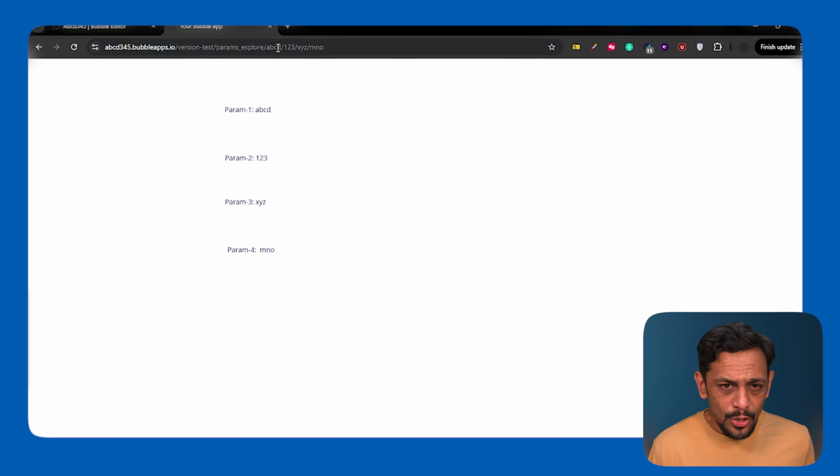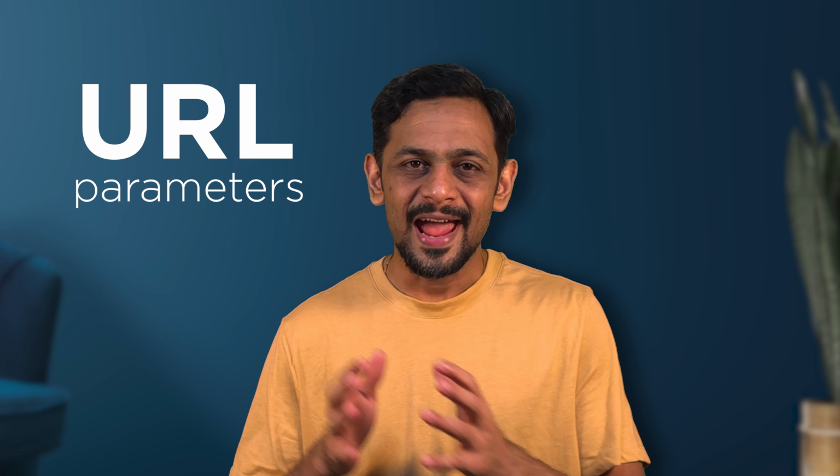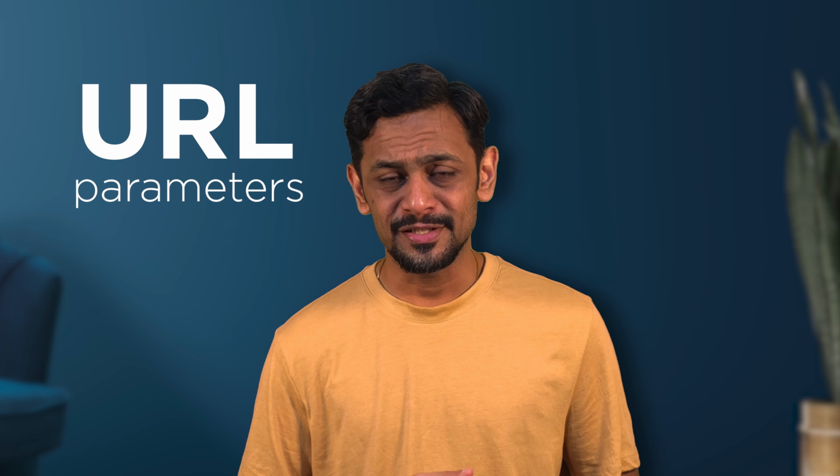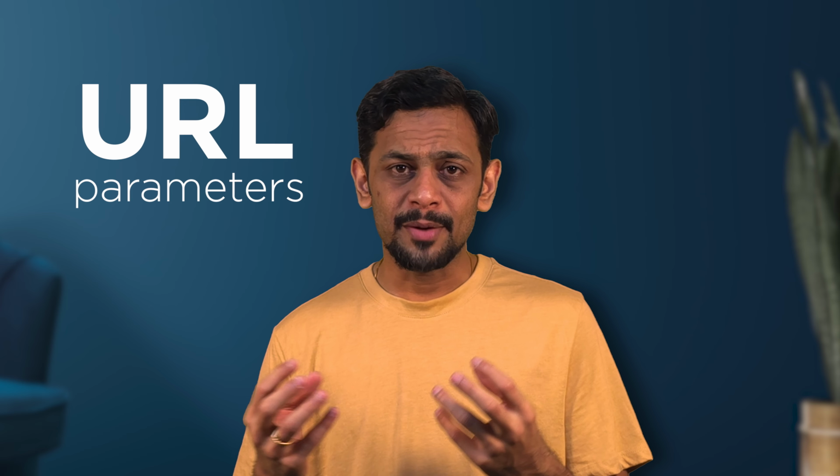So the URL looks a bit neat in this case, but you have to be very, very careful as to what params you are sending. And that's path parameters for you. And so we have explored both URL parameters and path parameters. You can choose the one which you like the most. I like URL parameters because even if the URL parameters get shuffled here and there, it will still work. But with path parameters, we need to be very, very careful that the parameters are coming at the right place.